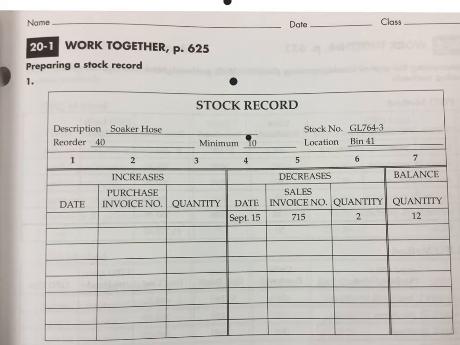In order to keep stock, we do a stock record. Now, there's actually an inventory record, and the inventory record shows your number of units that you have on hand and the unit price which you paid for that, and then the total cost. As you purchase merchandise, the cost might change, and we're going to learn more about that in section 20.2.